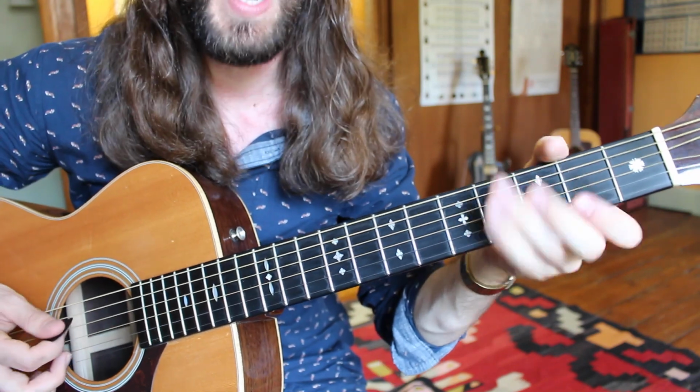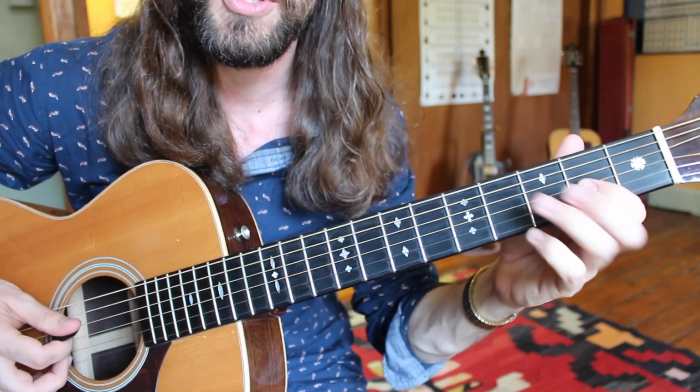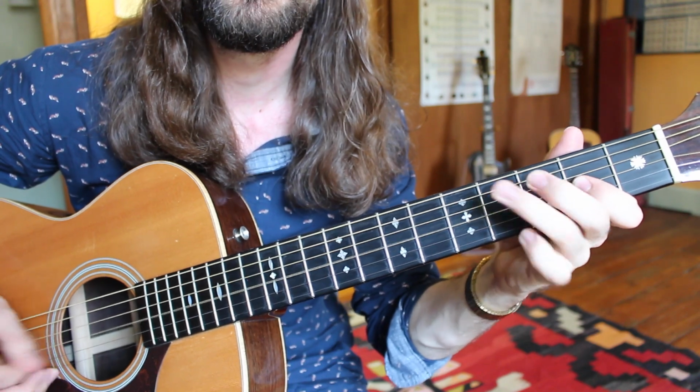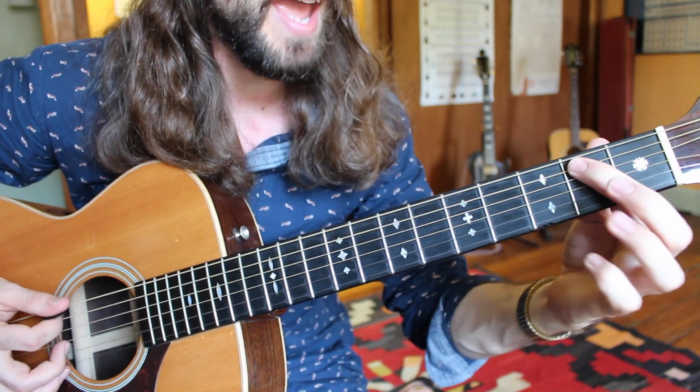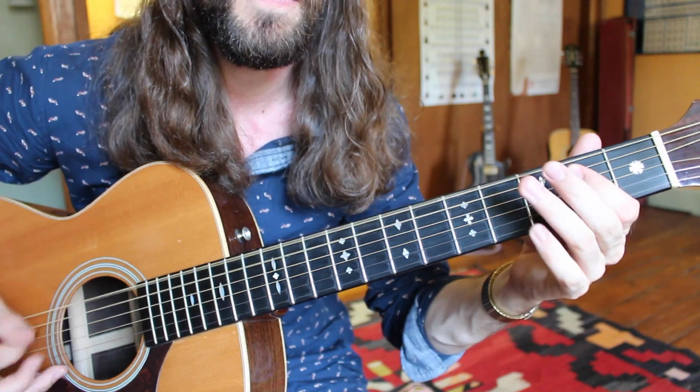Now you can also try applying that to the different chords just by taking it down one string. We have the D, or bringing it up to the A string with the open E string droning for the E chord.